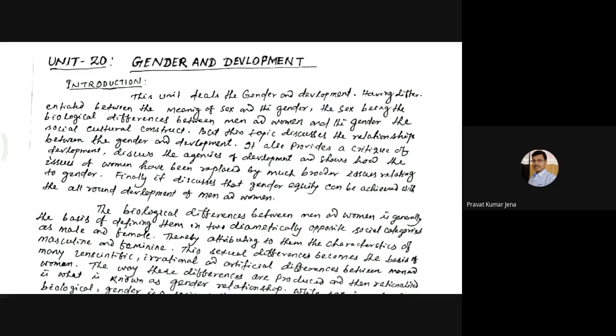It also provides a critique of development, discusses the agencies of development, and shows how the issues of women have been replaced by much broader issues relating to gender. Finally, it discusses that gender equity can be achieved with the all-round development of men and women.